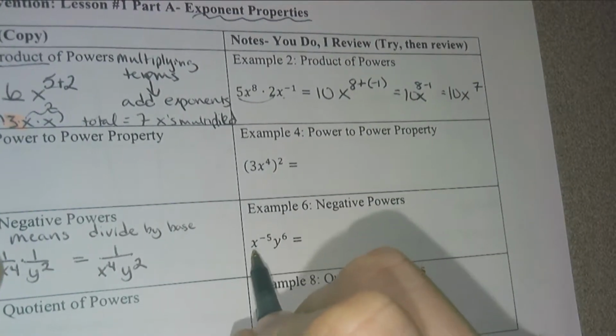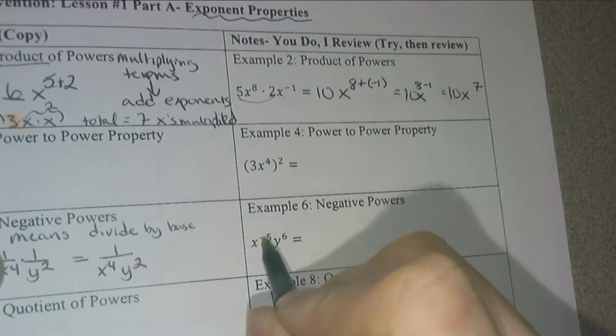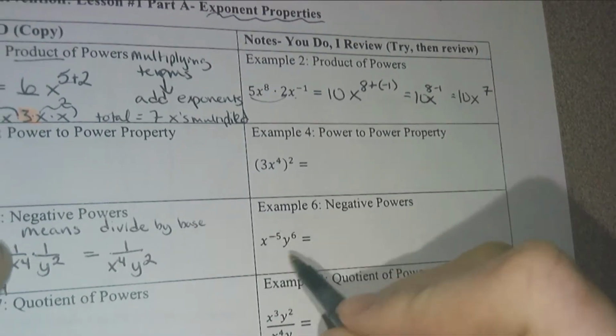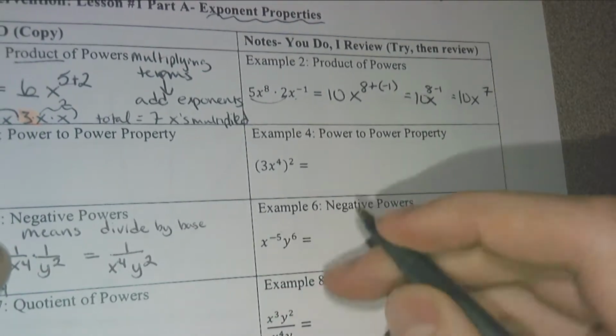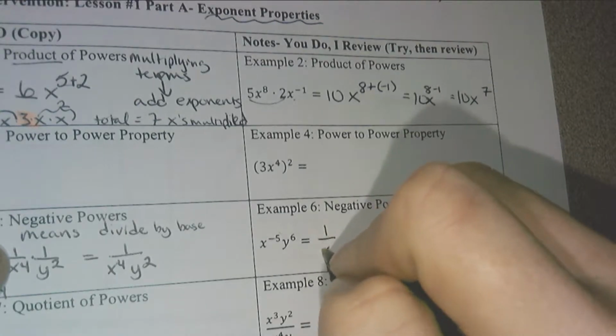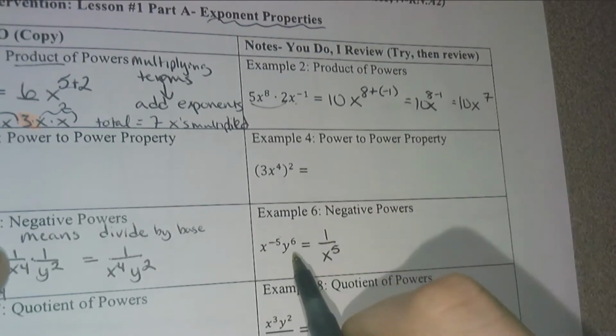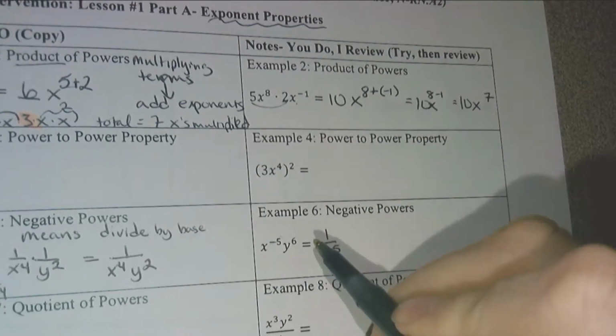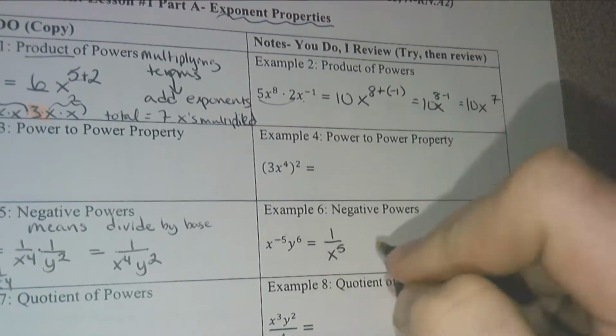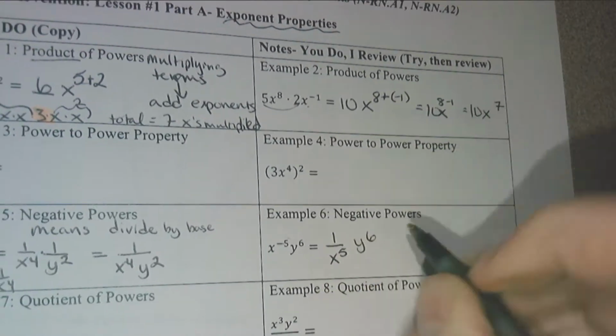So right off the bat, I see an x to the negative 5th. Whenever I see a negative exponent, I'm thinking to myself, well, I'm dividing by it that many times. I'm dividing by x to the 5th. So instead, I'm going to write it as 1 over x to the 5th. And then my y to the 6th, well, that's just a normal exponent, so it's still just y being multiplied 6 times.